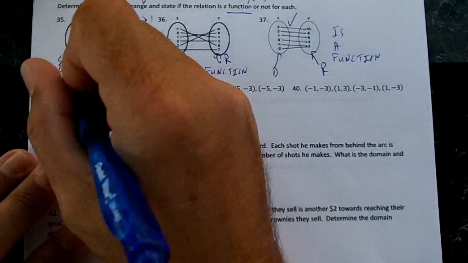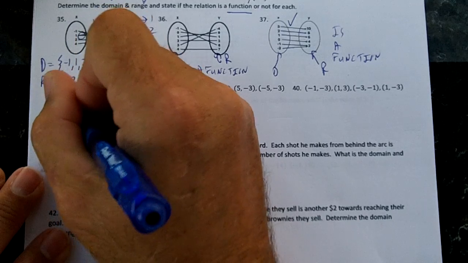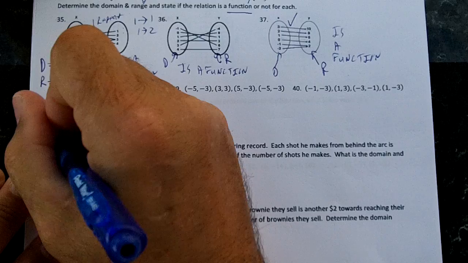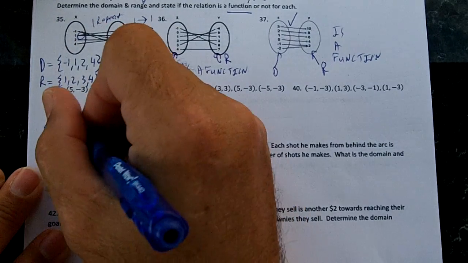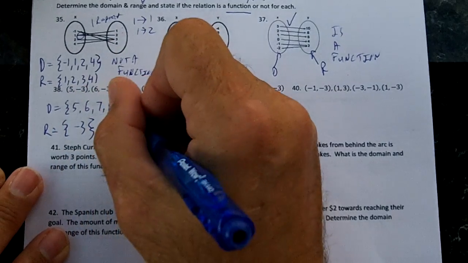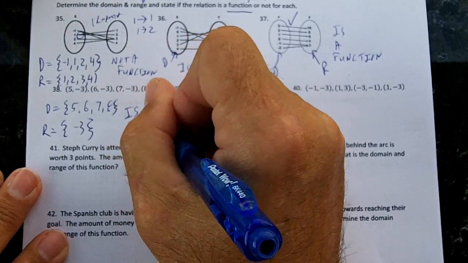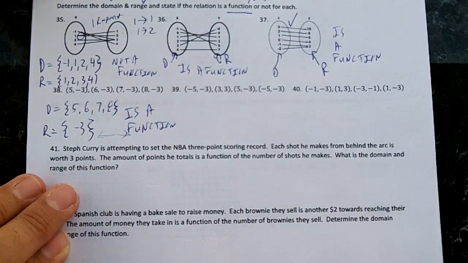Our domain is going to be our x's. So 5, 6, 7, 8. My range is going to be my y's, which is -3, -3, -3, just -3, right? Are any of the x's repeating? Nope, it is a function. This actually would be a flat line, wouldn't it?